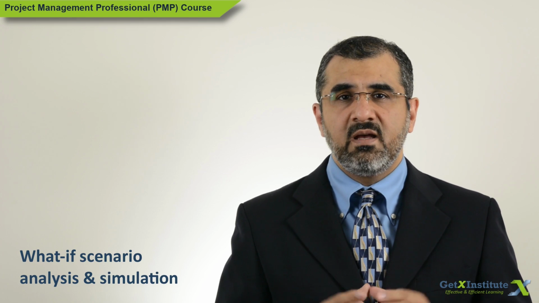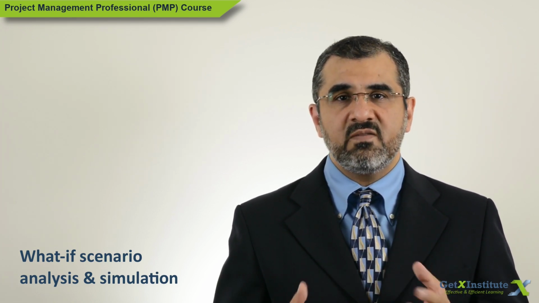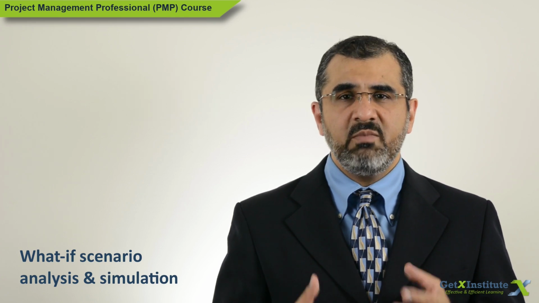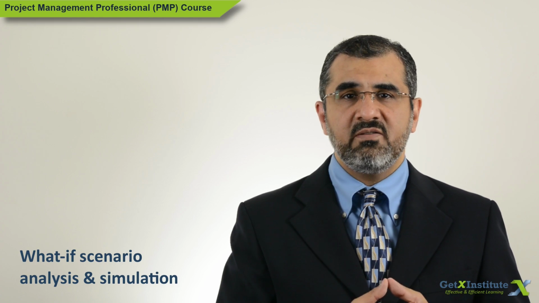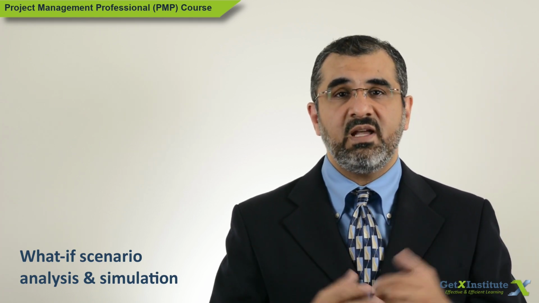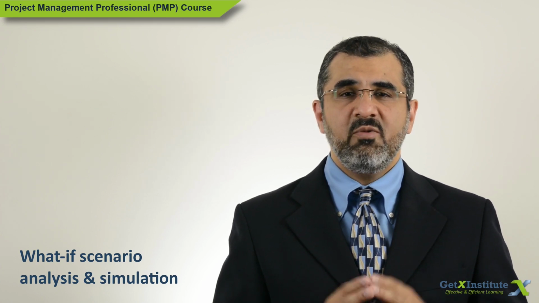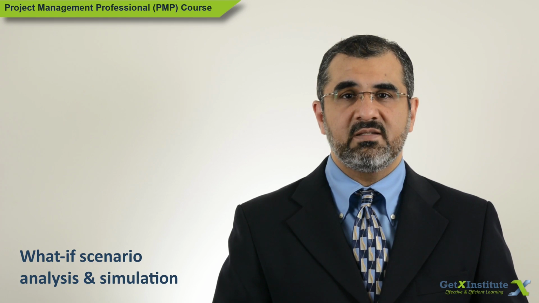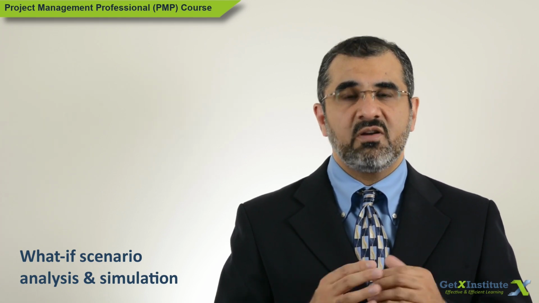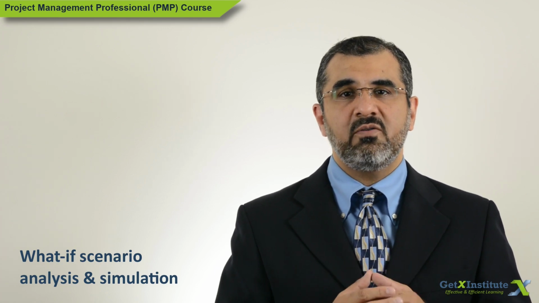Such analysis also helps in coming up with time and cost reserves for the project, which can be used to come up with response plans to manage such scenarios if they actually happen so that the impact is mitigated. Simulation is another method used for what-if scenario analysis. The most common simulation method is called Monte Carlo Simulation.